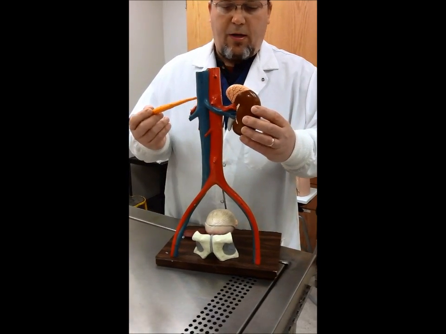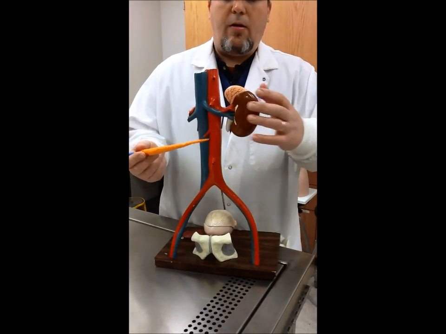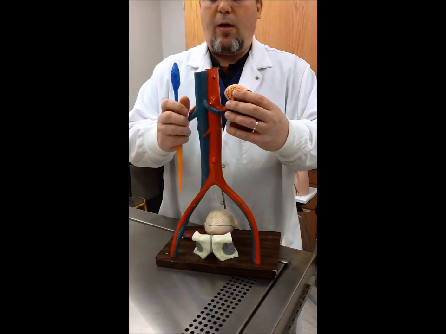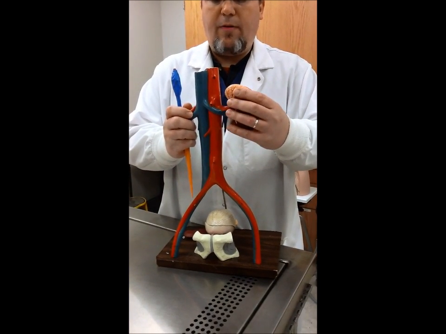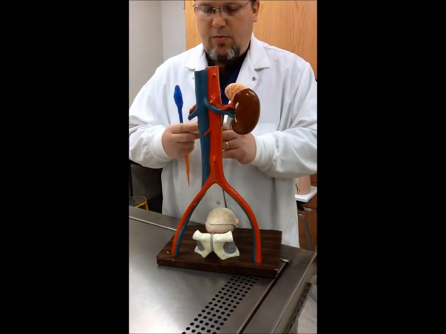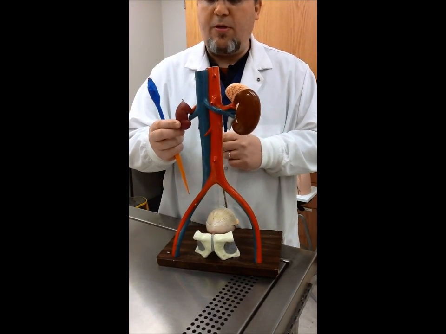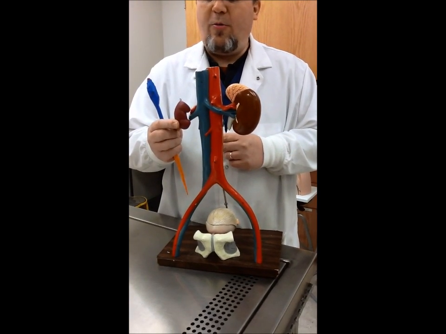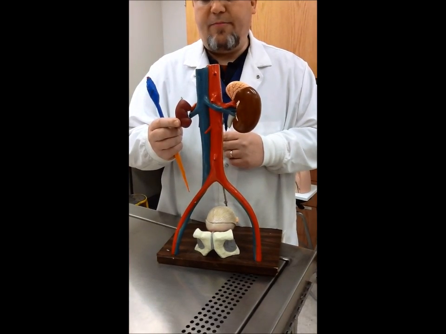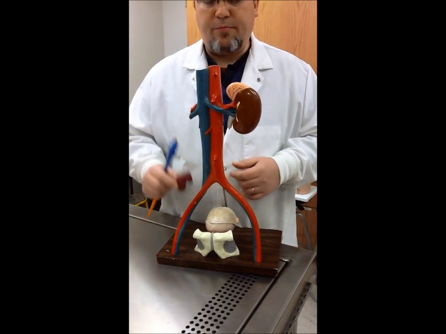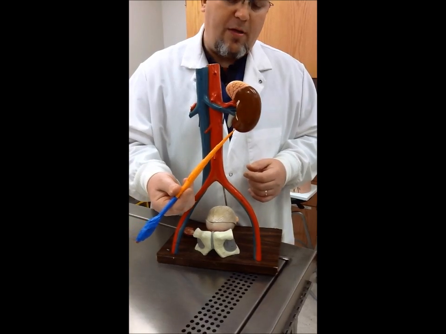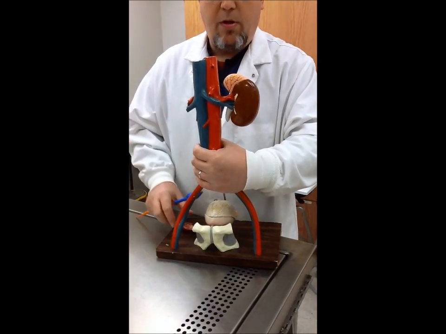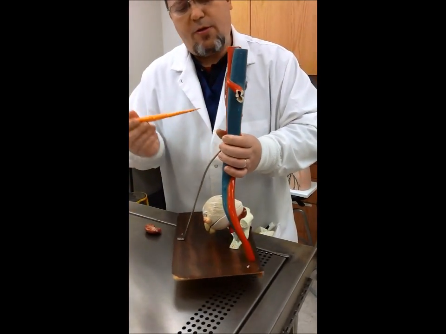Let's focus back on the kidney. Left kidney. The right kidney is slightly lower than the left kidney. I'm sorry this model was broken, but here's a representation of an atrophied right kidney. It's slightly lower. We have a renal pelvis. It can be better viewed on the posterior side.